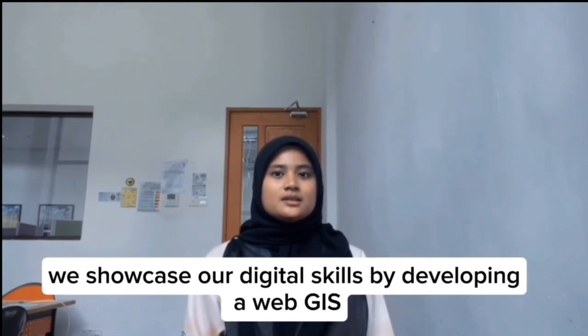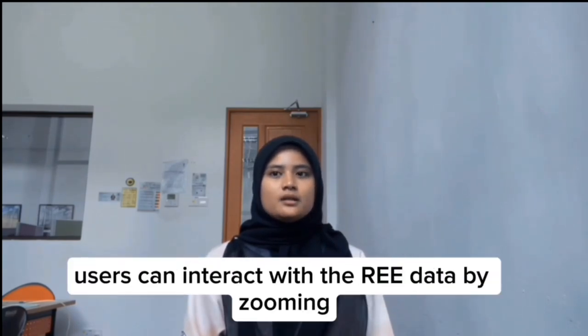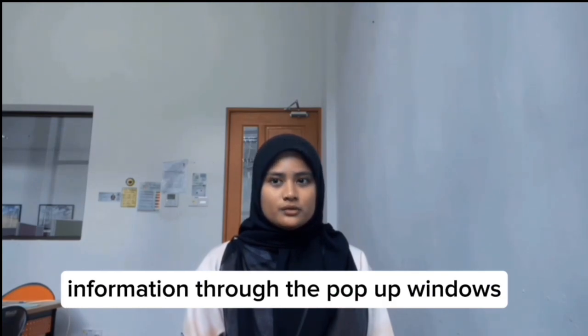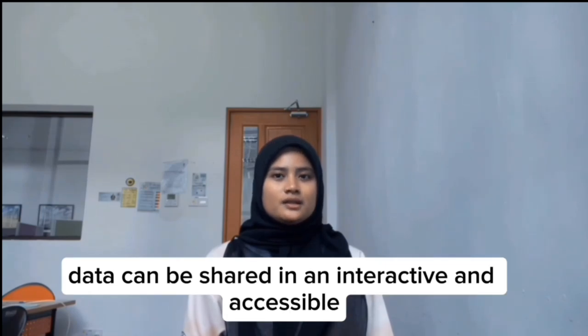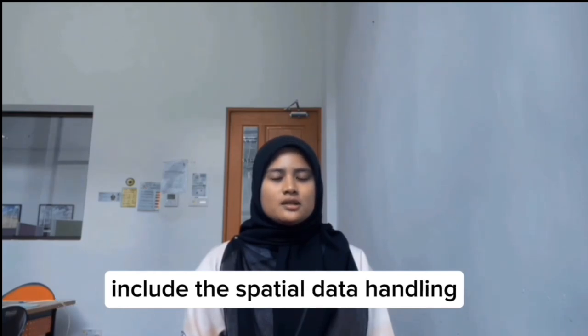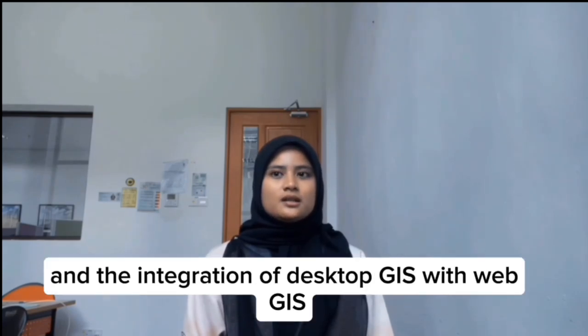In addition, we showcase our digital skills by developing a WebGIS using the QGIS web plugin. Through this web-based map, users can interact with the REE data by zooming, toggling layers, and viewing attribute information through pop-up windows. This demonstrates how REE exploration data can be shared in an interactive and accessible format. Overall, the digital skills applied in this project include spatial data handling, GIS analysis, map visualization, and the integration of desktop GIS with WebGIS.